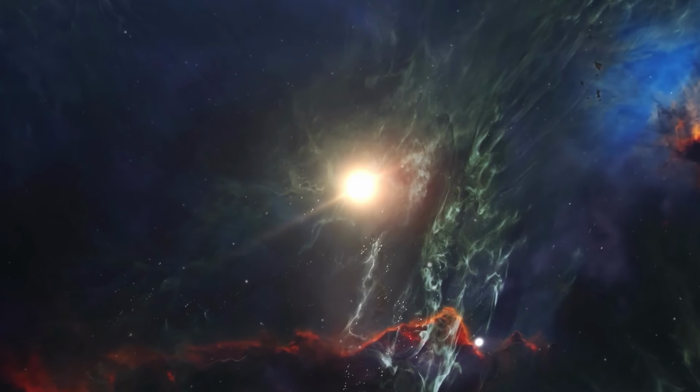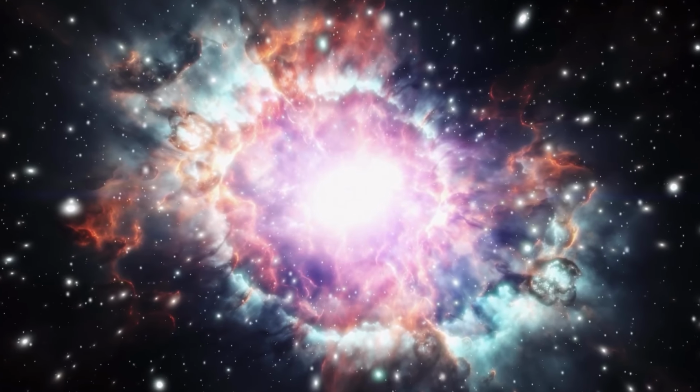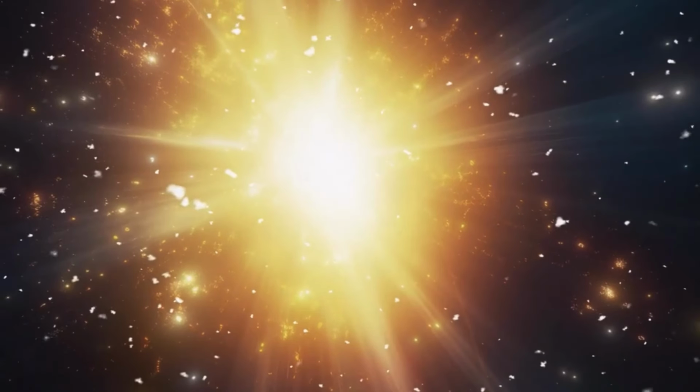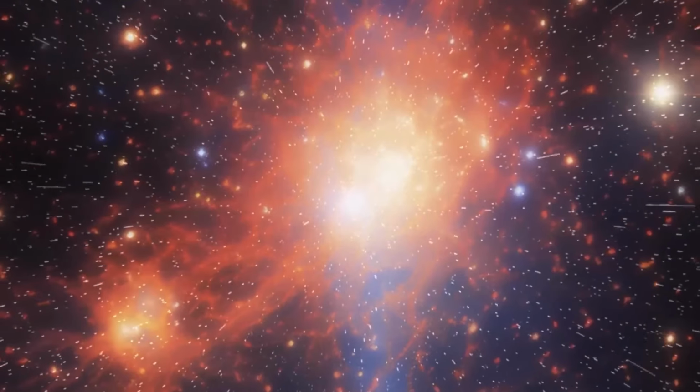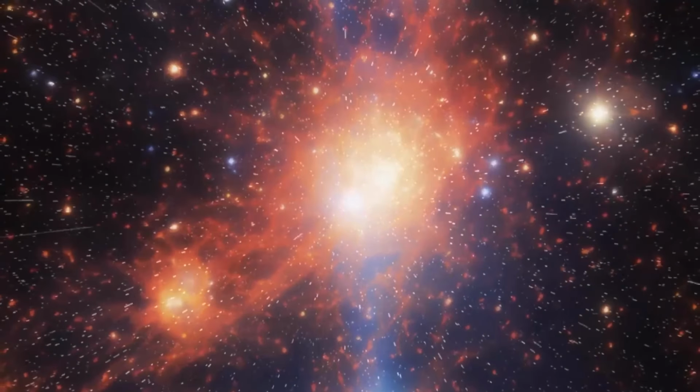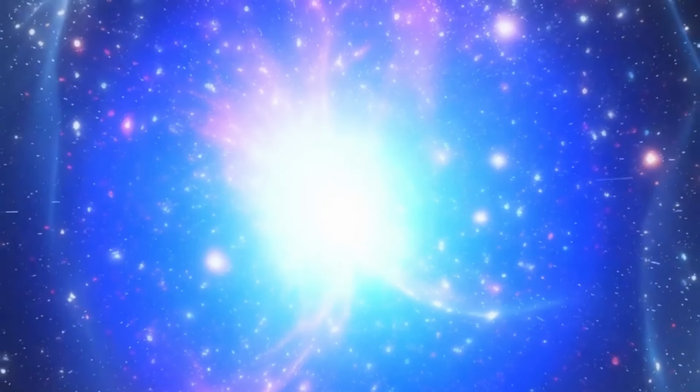But it is not all neat disks and isolated clumps. A lot of Webb's high redshift galaxies look disturbed. You see stretched out tidal tails, double or offset bright cores, asymmetric shapes that do not match a calm rotating disk. Those are classic signatures of mergers. Two or more galaxies in the process of colliding and blending.